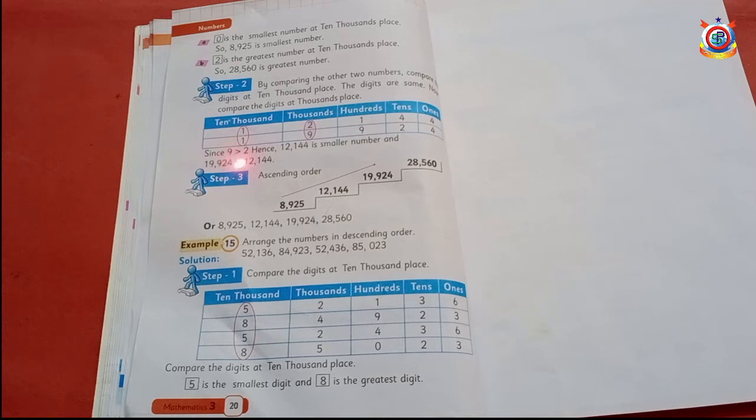Since 9 is the greater number and 2 is the lesser number, hence 12,144 is the smallest number, and now look, 19,924 is greater than 12,144. Student, in these two steps, we found the smallest, the greatest numbers and the middle numbers.